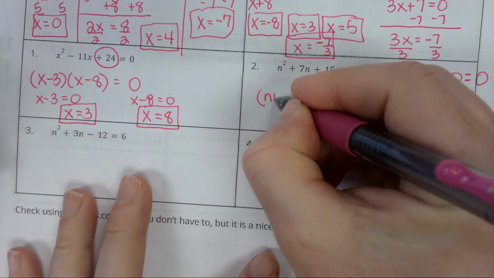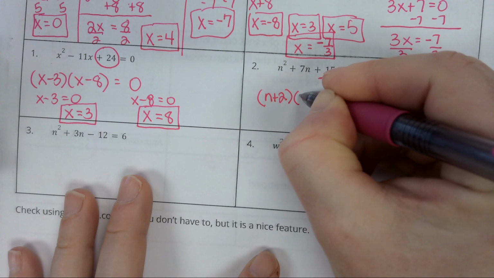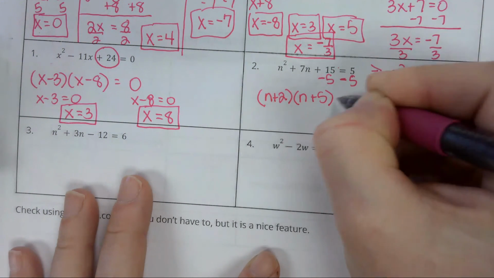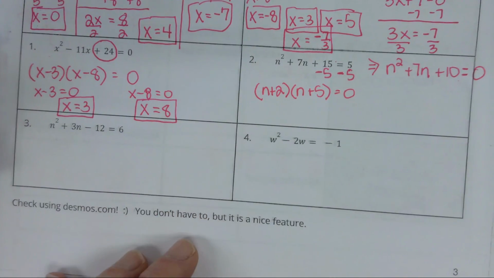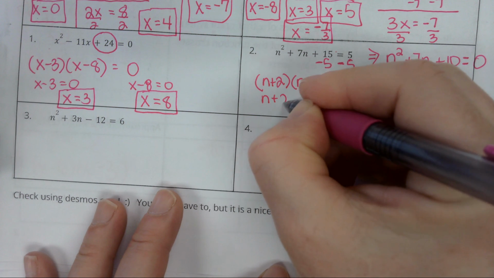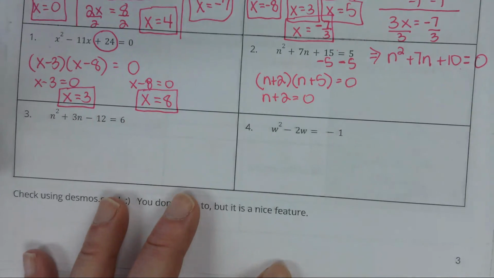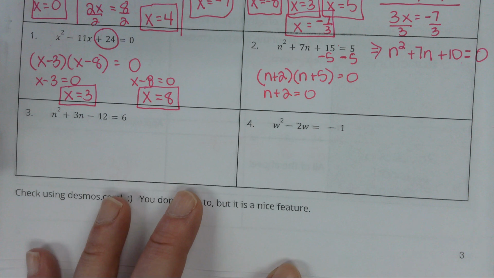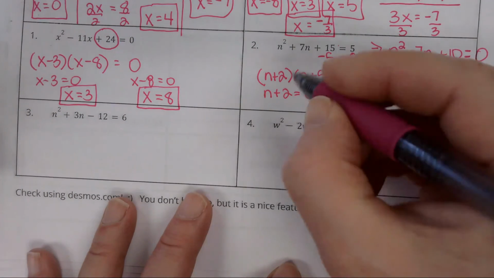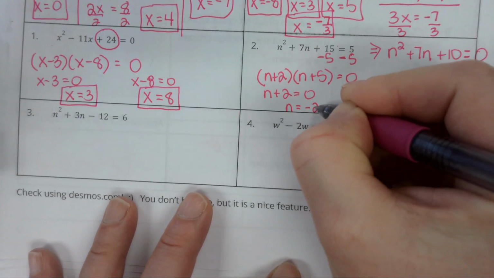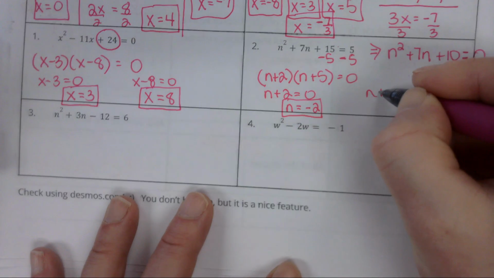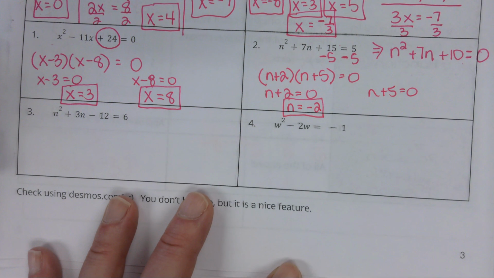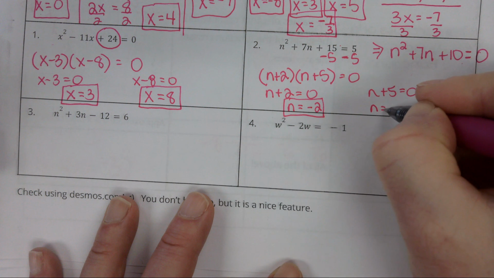So n plus 2, n plus 5 equals 0. So make sure, don't write 2 and 5, it's tempting. This really means n plus 2 equals 0. So what would I do to both sides? Minus 2, n equals negative 2. N plus 5 equals 0. Subtract 5, n equals negative 5.